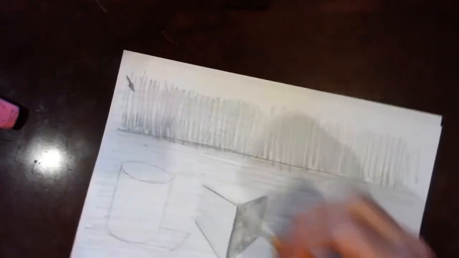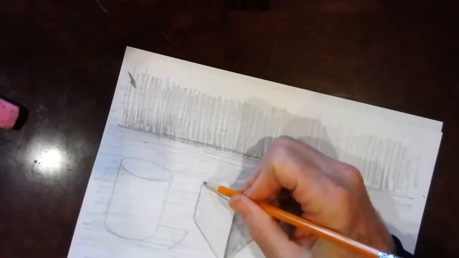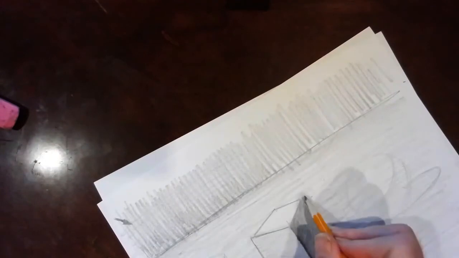Now here is going to be the midtone of the cube. So it's not going to be that dark. I'm going to draw the outline a little dark though, so that you can see it clearly. Alright, and of course the top is going to be the highlight.